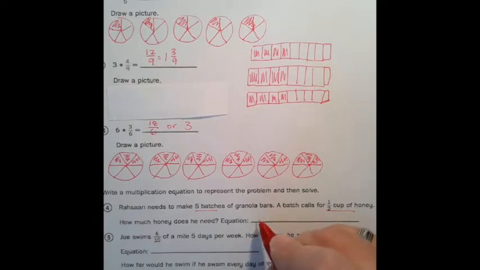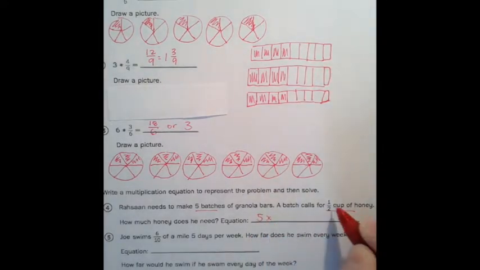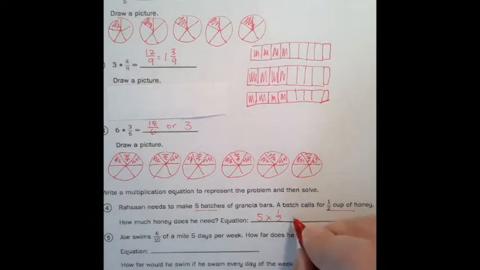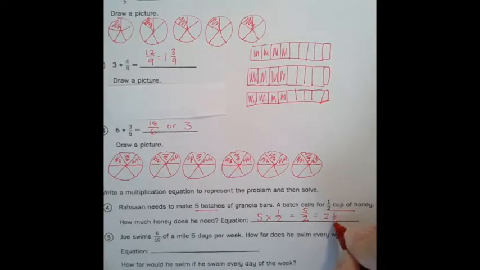Our equation is going to be 5 batches times a half a cup in each batch. So 5 times 1/2, again you multiply your whole number times your numerator, so 5 times 1 is 5. And our denominator doesn't change, it's 5/2, and that would be the same as saying 2 wholes and 1/2.